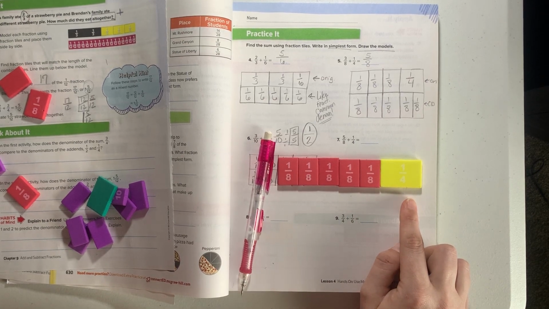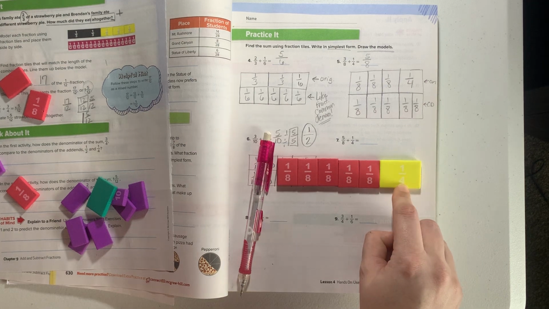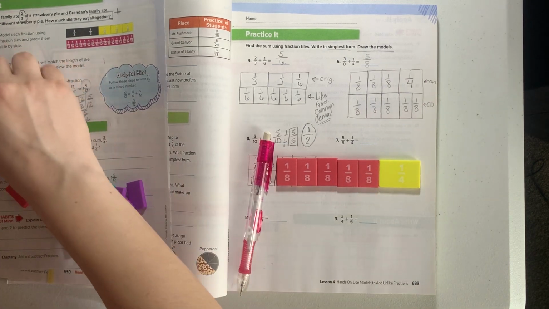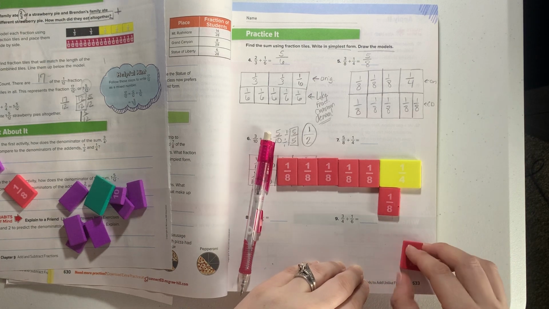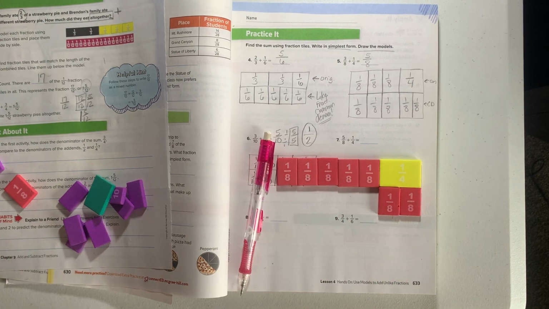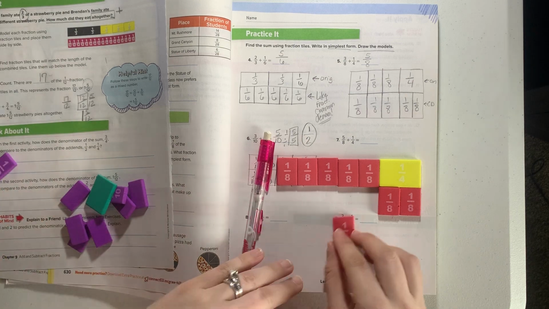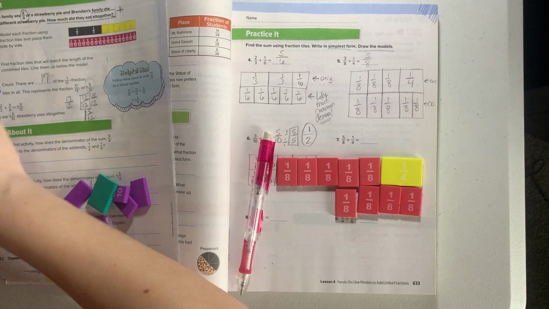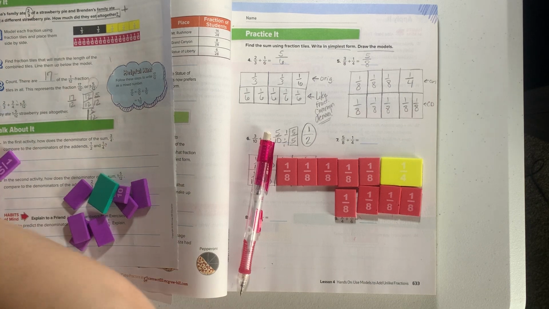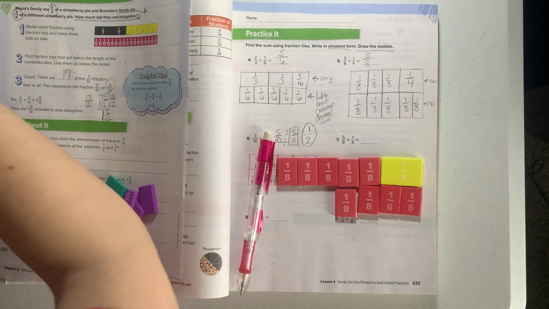So we have to change it. So I can take 4ths and I can change them into 8ths. And I can clearly see it takes 2/8 to mean the same as a 4th. So let me find the rest of mine. There we go.